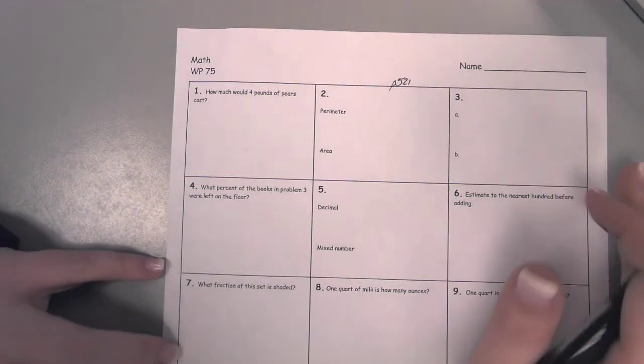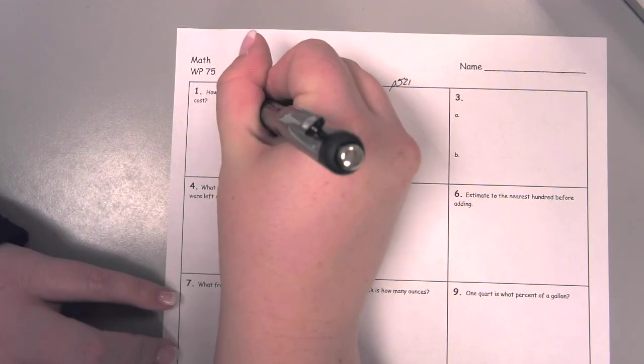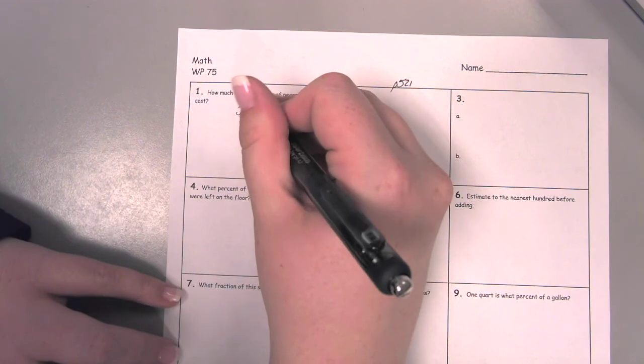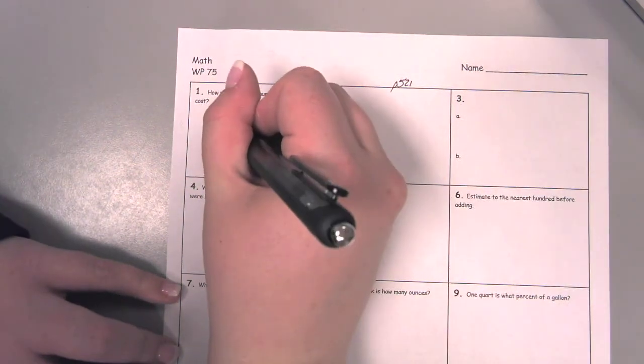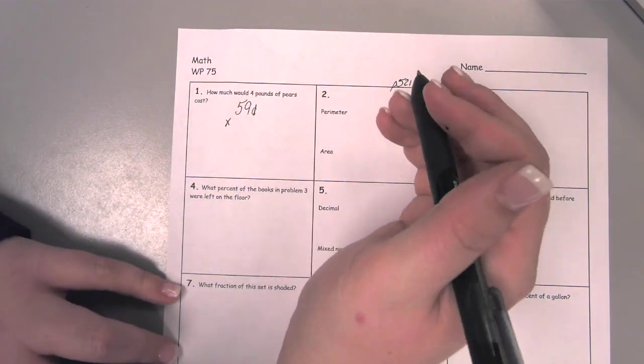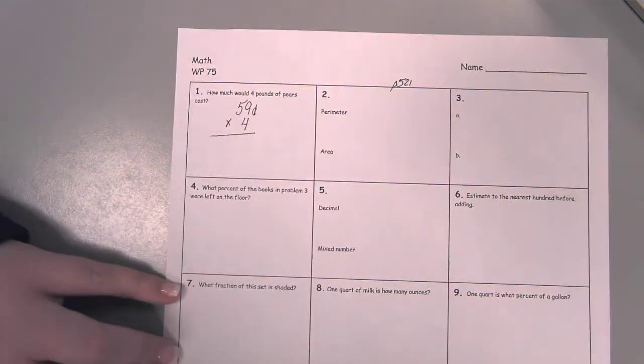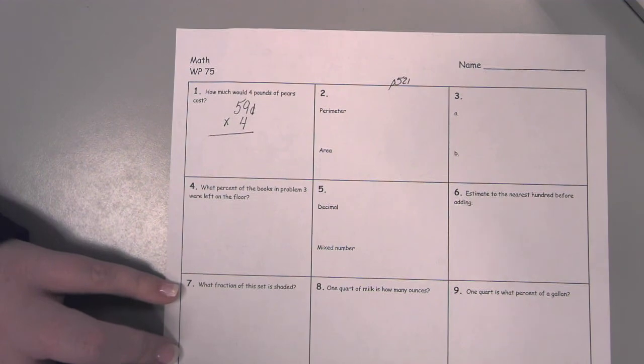Number 1. Pears cost 59 cents per pound. How much would 4 pounds of pears cost? So we have 59 cents 4 times. You can pause now and solve.